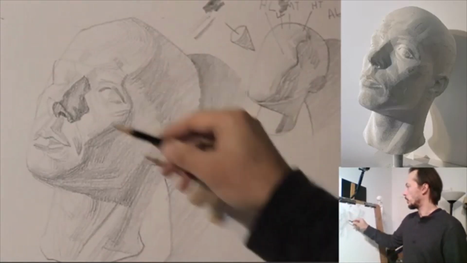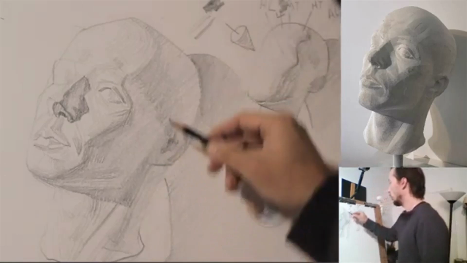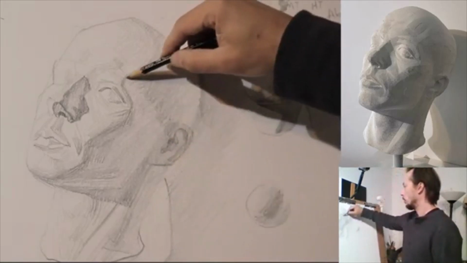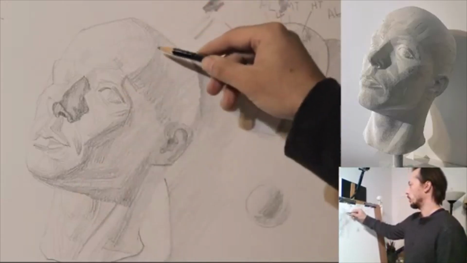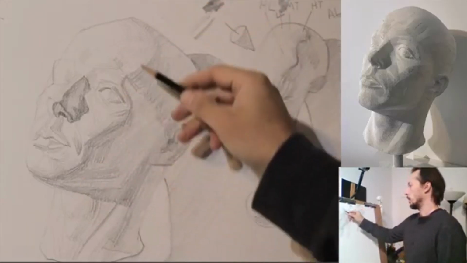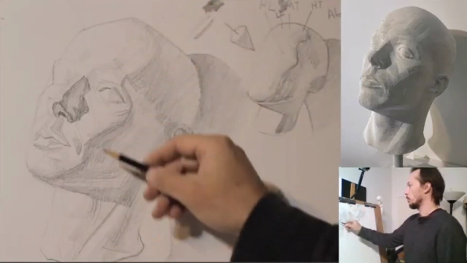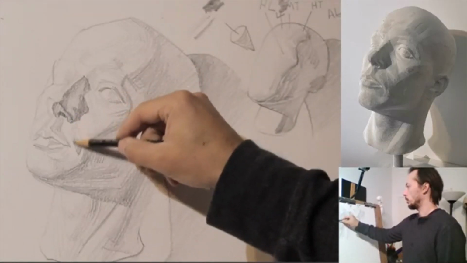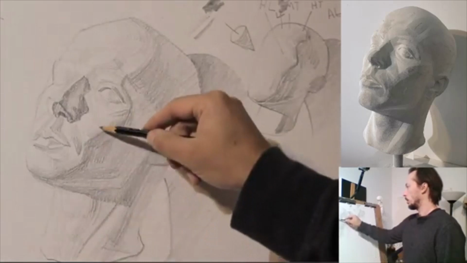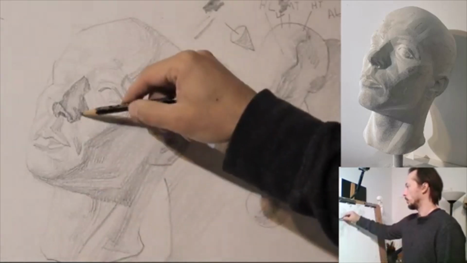I'm not trying to finish one area. I'm really trying to find relationship between all of the core shadows, all of the reflected lights, all of the middle tones. So I compare things that are similar to each other and try to find the difference between them.